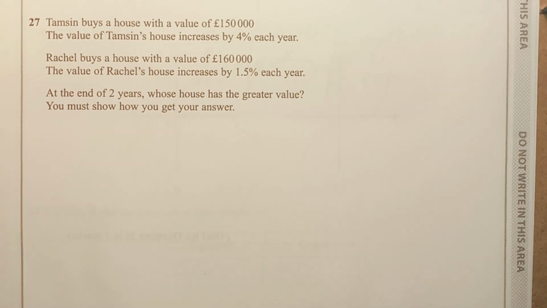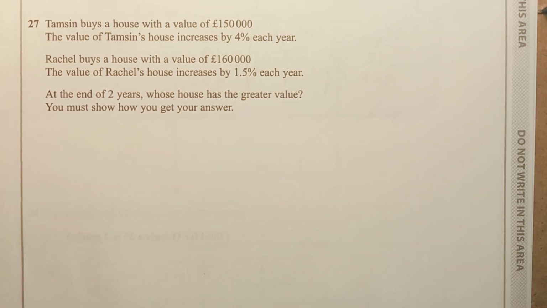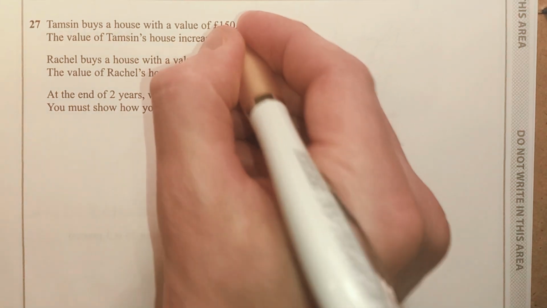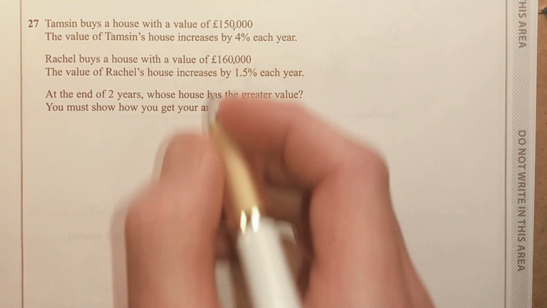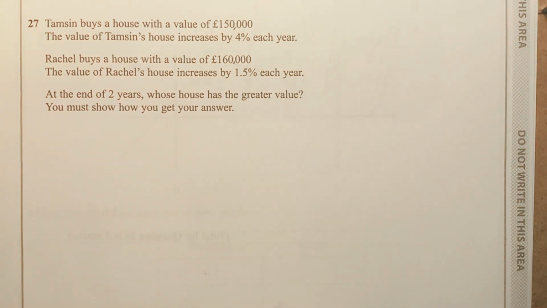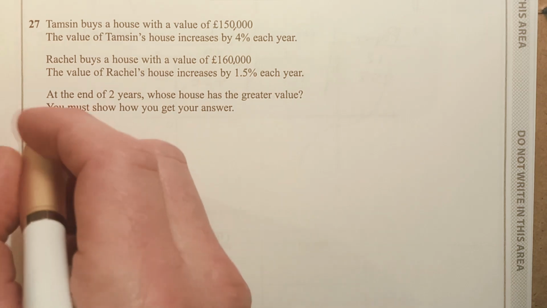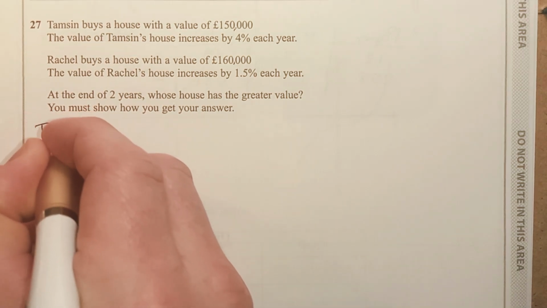Question 27. This is for 4 marks. Tamsin buys a house with a value of £150,000. The value of Tamsin's house increases by 4% each year. Rachel buys a house with a value of £160,000. The value of Rachel's house increases by 1.5% each year. At the end of 2 years, whose house has the greater value? You must show how you get your answer. Okay, let's start with Tamsin.